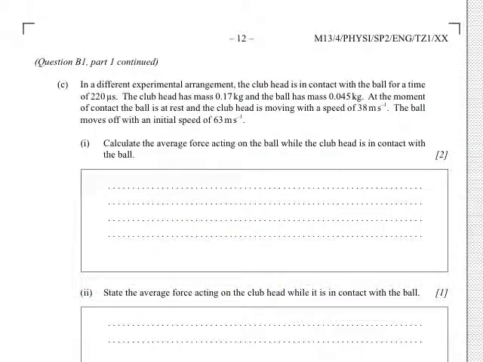Okay, so let's try this section. In a different experimental arrangement, the club head is in contact with the ball for a time of 220 microseconds. The club head has a mass of 0.17 kilograms. The ball has a mass of 0.045 kilograms.